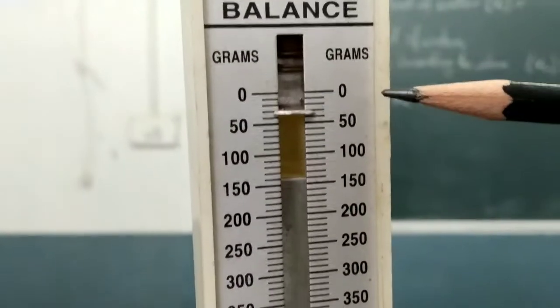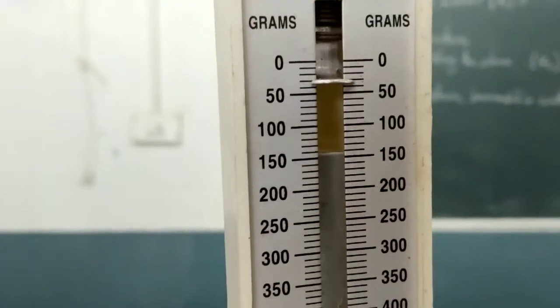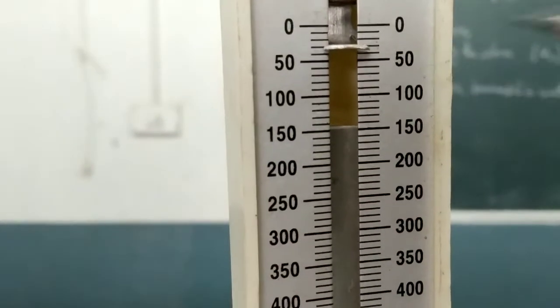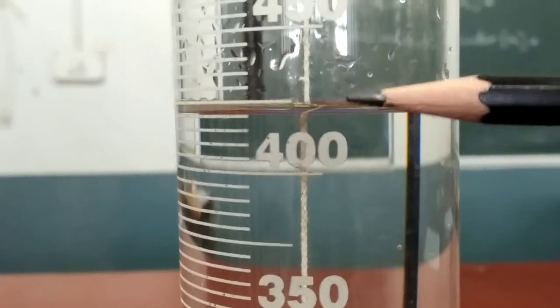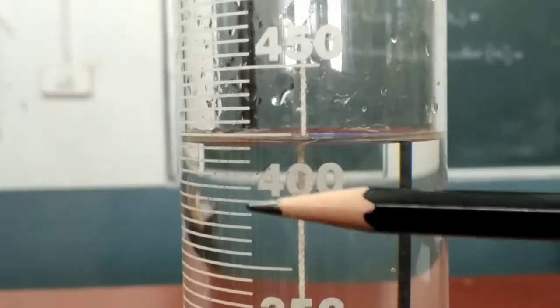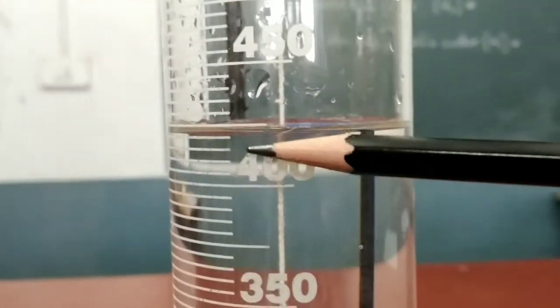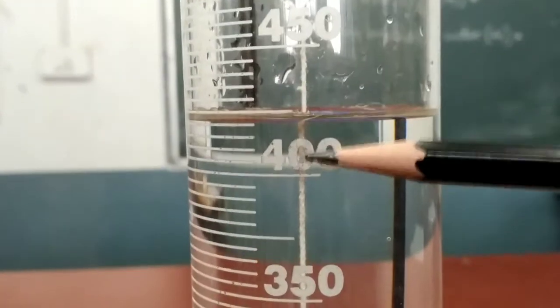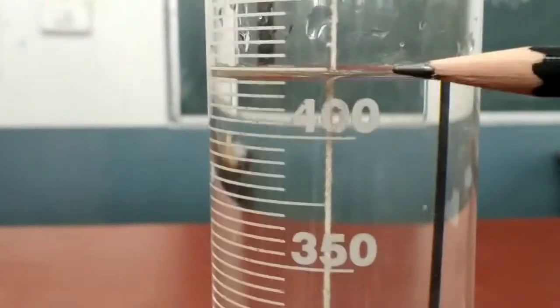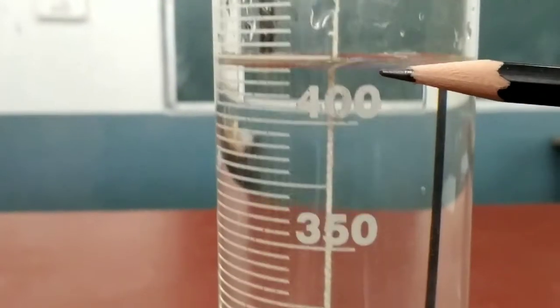Apparent weight of the stone when it is immersed in water is 35 GF. And the level of water is here: 400, 405, 10, 15, 20. Yes, 420 centimeter cube. So, volume of water now is 420 centimeter cube.